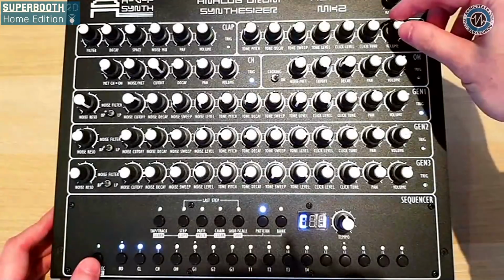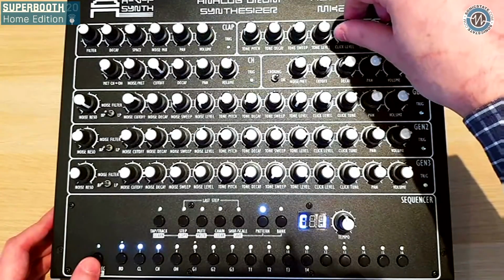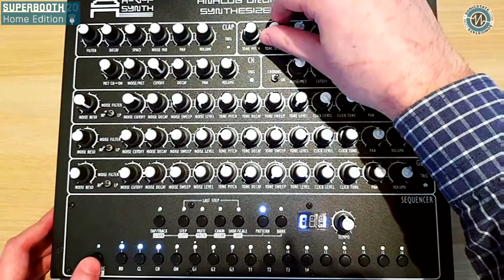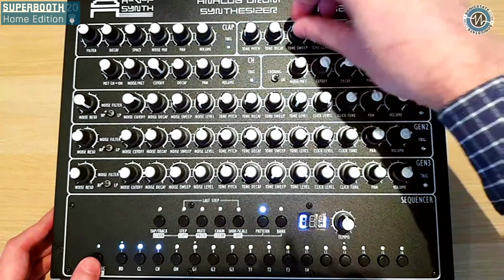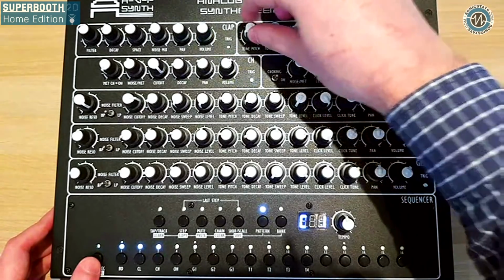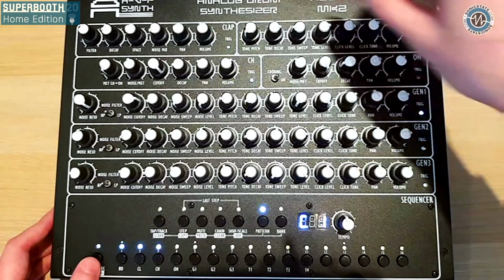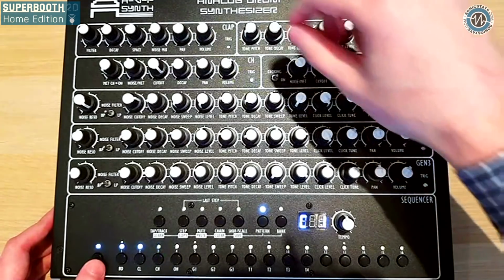So I'm just tweaking the bass drum. Can move over to clap.